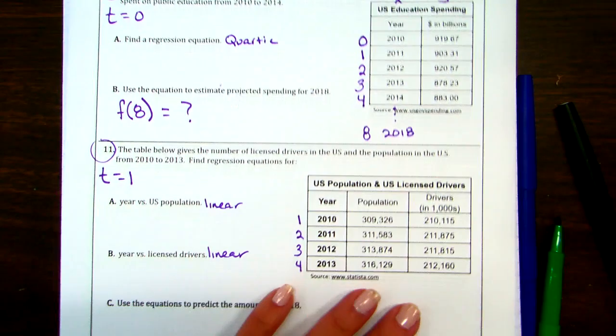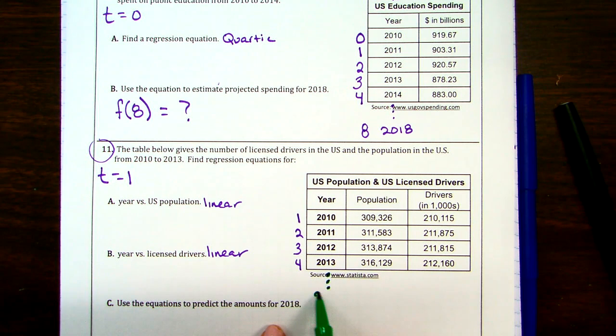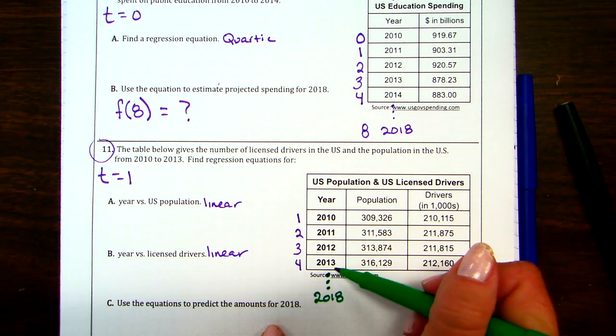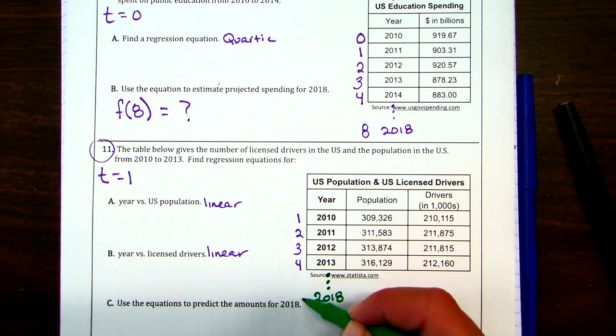But what happens, look, in that last question for 2018, from 2013, 14, 15, 16, that's 5 years. So I would add 5 to 4. That would be 9. Okay? So be careful.